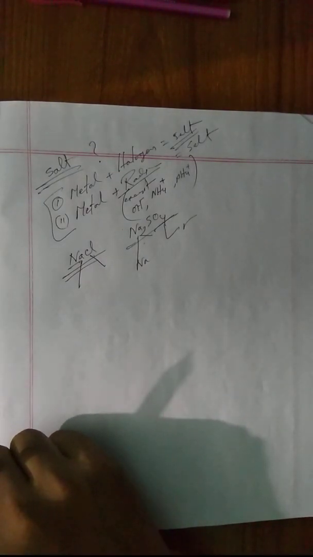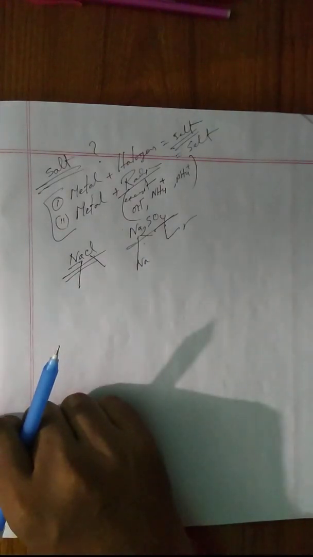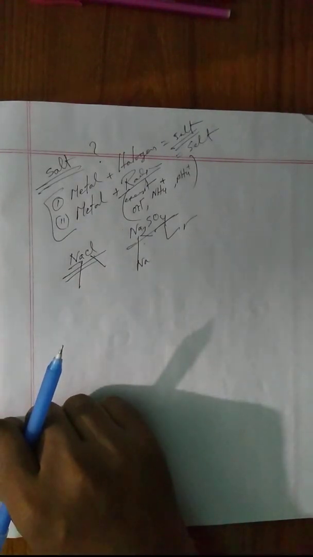So be serious about these topics. This is very important for your whole life if you will be a student of the chemistry department.